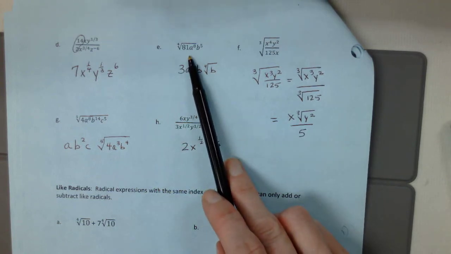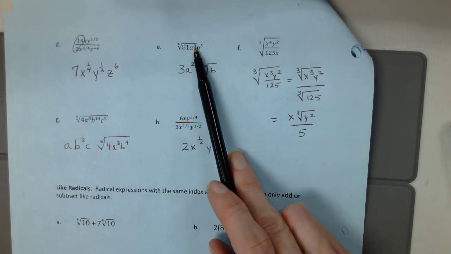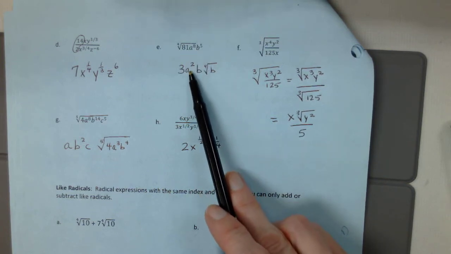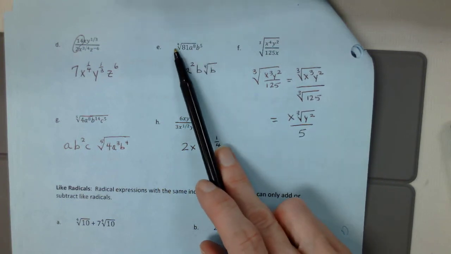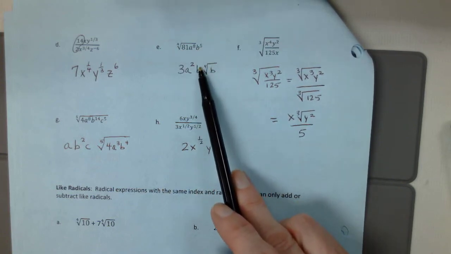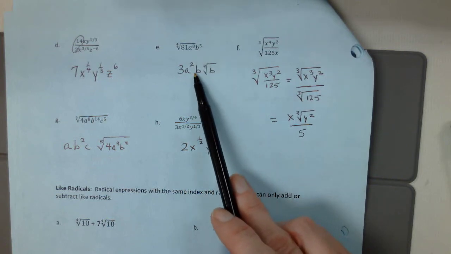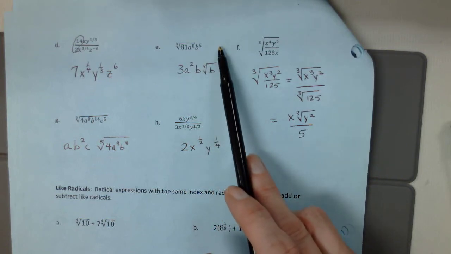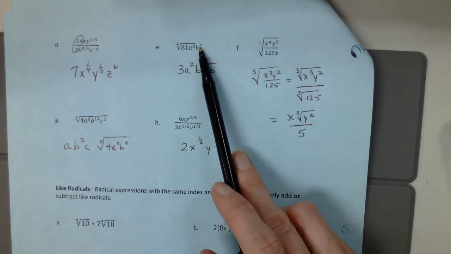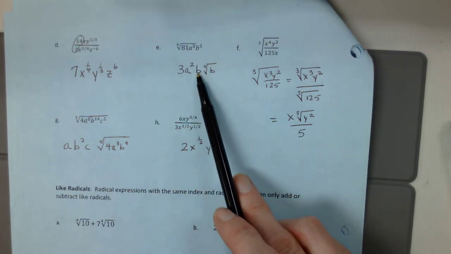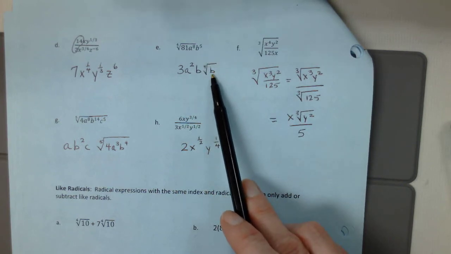Now with letter E, this is the first time where we take the exponent and divide it by the index, and we get a remainder. So here 8 divided by 4 is 2, so all the A's come out. But with B, we have 5 divided by 4, and that doesn't divide evenly. 4 does go into 5 one time. So if you had written this out as 5 B's, 4 of them would get circled and a group of 4 would come out. But there would be one left that wasn't circled, and that would stay underneath the radical. So what we do is we say 5 divided by 4 goes in there one time, so b to the first comes out, and there's a remainder of 1, so b to the first stays under.